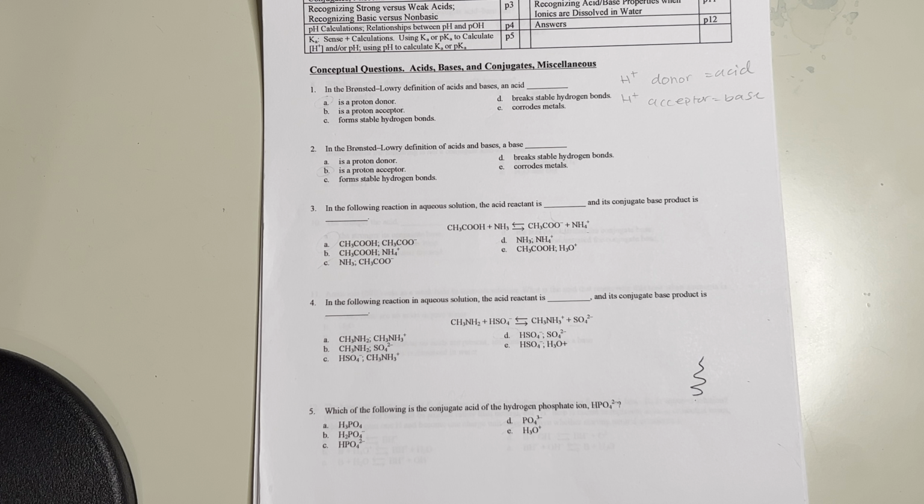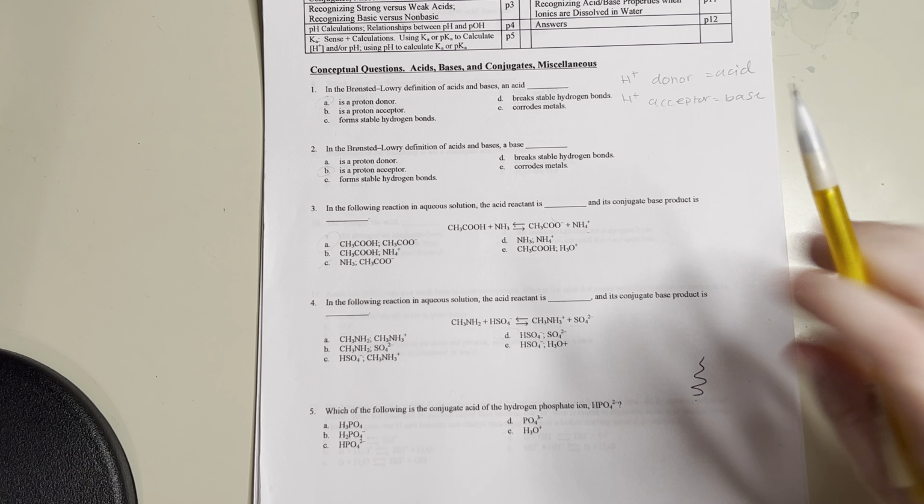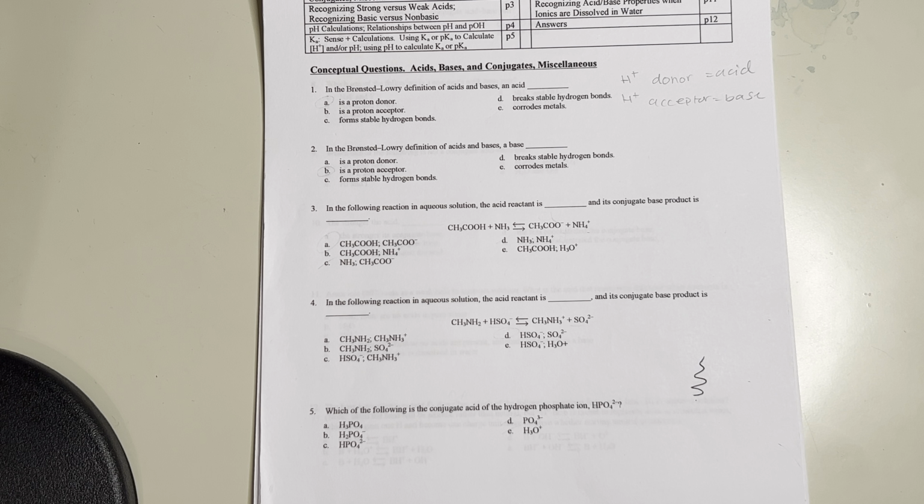So here is a review on the basics of acids and bases. For the first question, and for all the questions, we need to know the definition of a Bronsted-Lowry acid and base. So an acid is the H plus donor, and the base is the H plus acceptor. The acid does not function alone. To have one, you need to have the other for a Bronsted-Lowry acid and base.